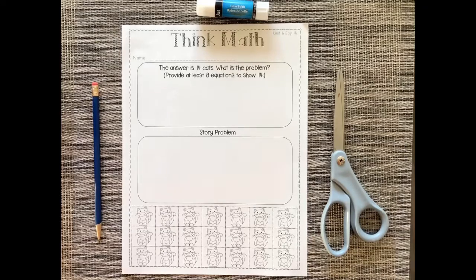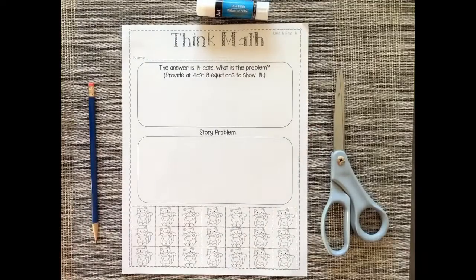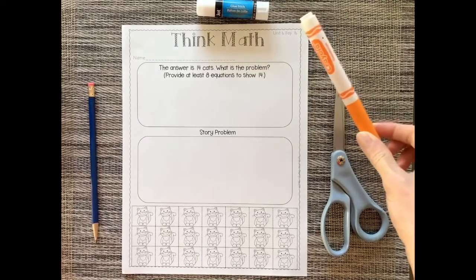The goal this week is to have an answer or a whole number and to split the whole number into different parts or combinations to make different equations. You will need scissors, a pencil, and some glue for this activity. When you're done, you might want to color the pictures.